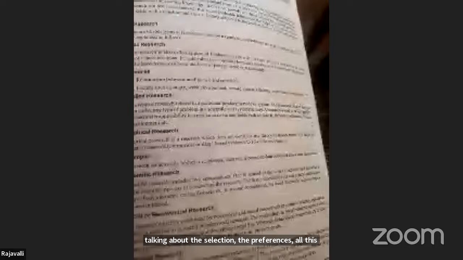Then we go to the historical research, historical meaning past. Here we talk about the systematic evaluation of past events, the interpretation to recapture the ideas, the personalities, the nuances which are influencing these events. All this comes under the historical research.